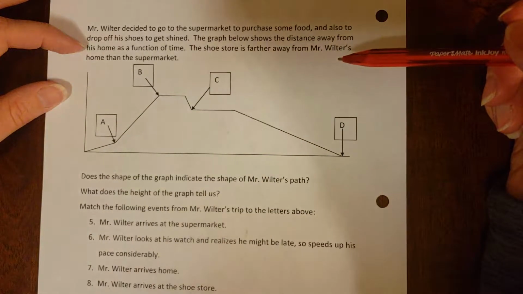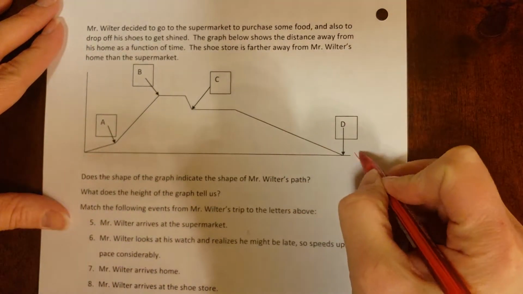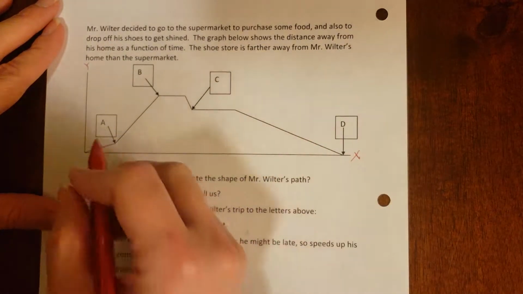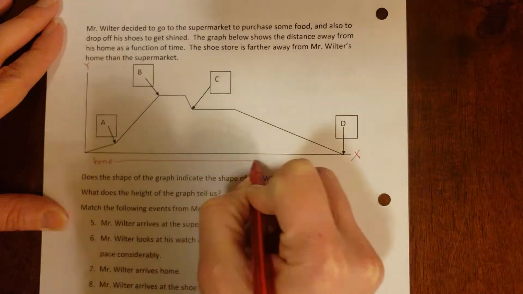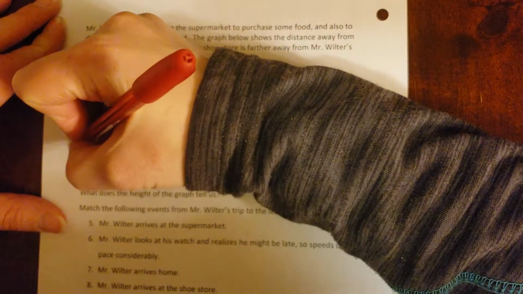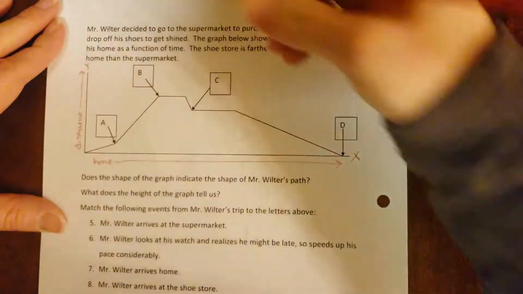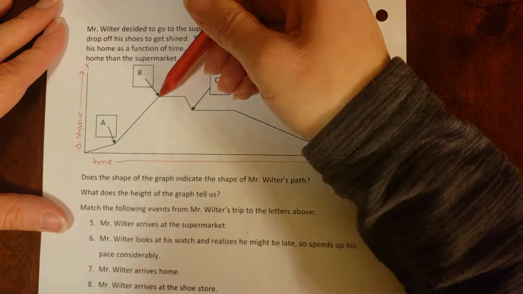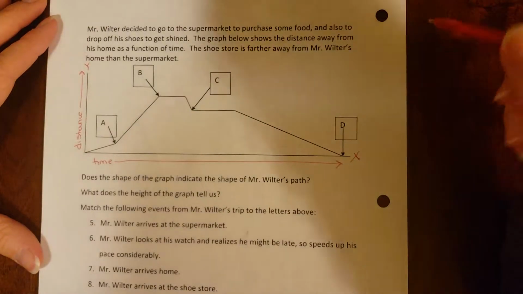So let's first label our x, this is the x, and the y-axis. And so here we're measuring time. The farther we progress down this axis, the later the time. And here is the distance away from home. So the higher the point is up here, the farther away Mr. Wilter is from his home.